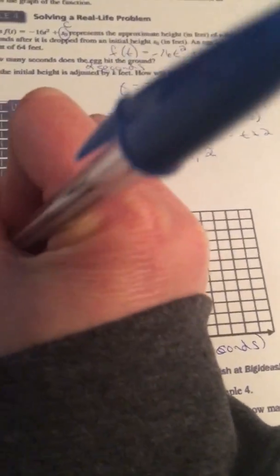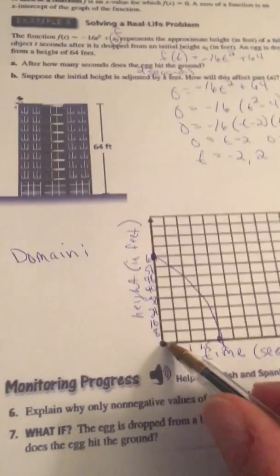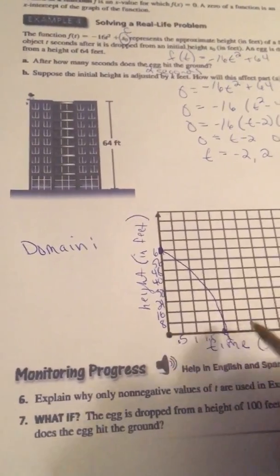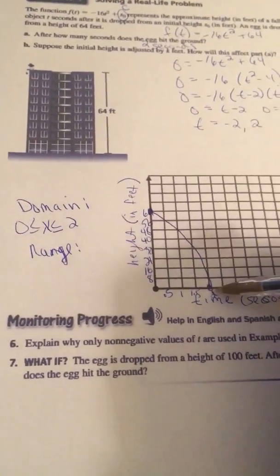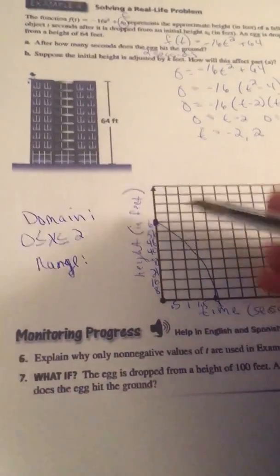And when we look at our domain, our possible x values are from 0 to 2. So we would write that x is greater than or equal to 0 and less than or equal to 2. And our range, when we talk about our possible y values, our range is greater than or equal to 0 and less than or equal to 64.